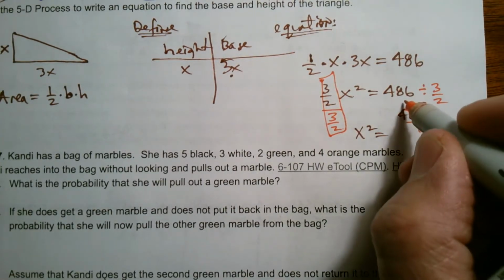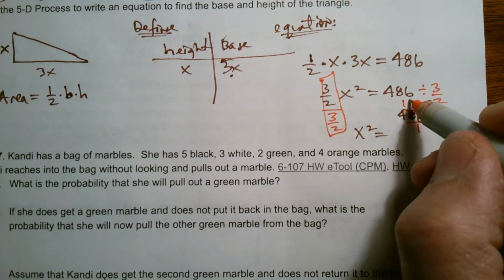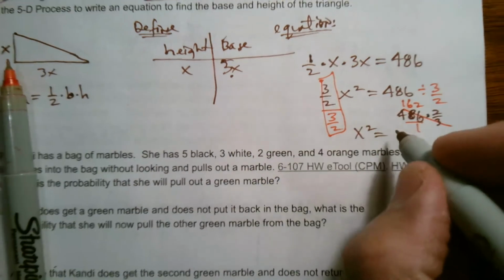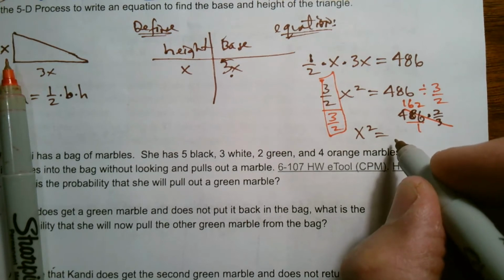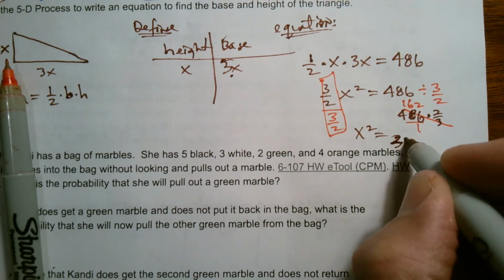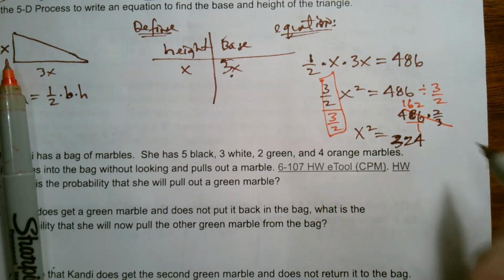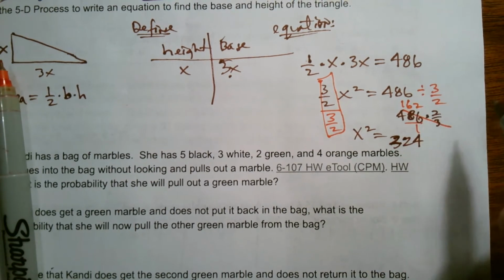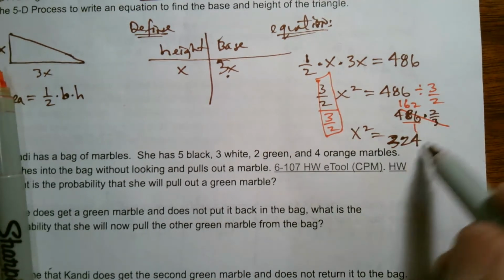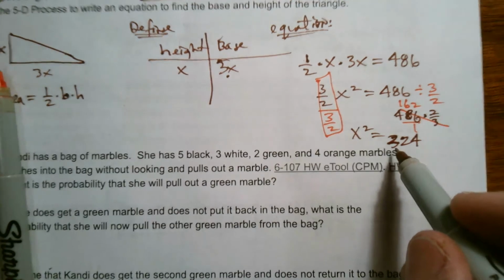3 goes into 486 162 times, and then 162 times 2 is 324. Okay, so let's see, 324. Did I do that right? I believe so. Yeah. So now I've got to think, okay, x squared equals 324.